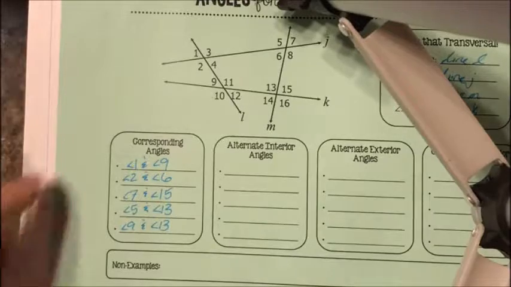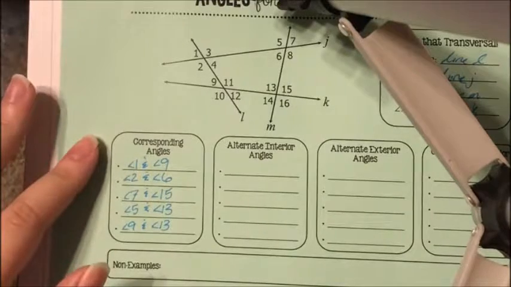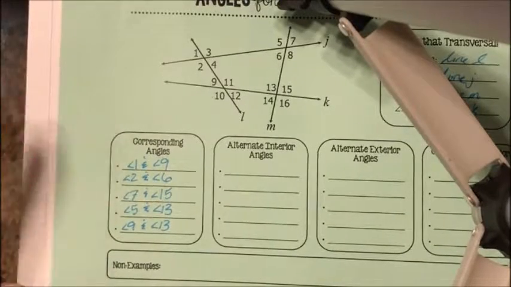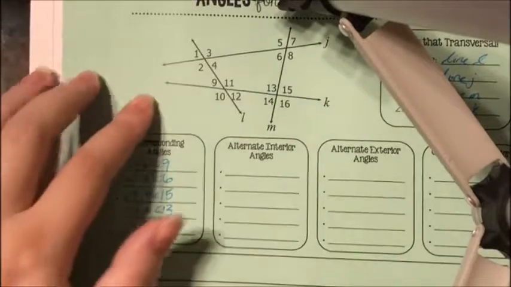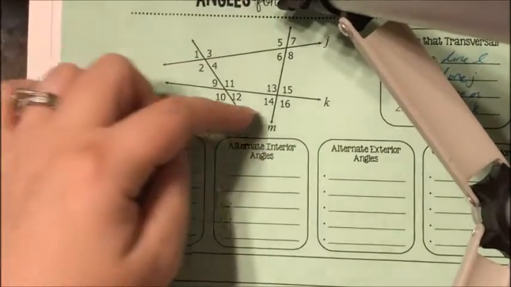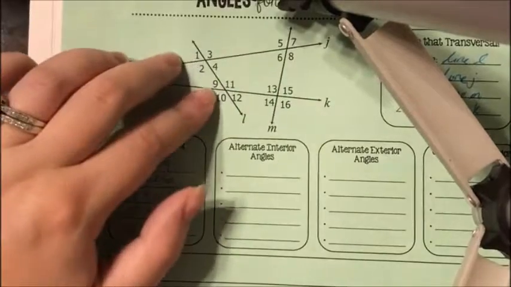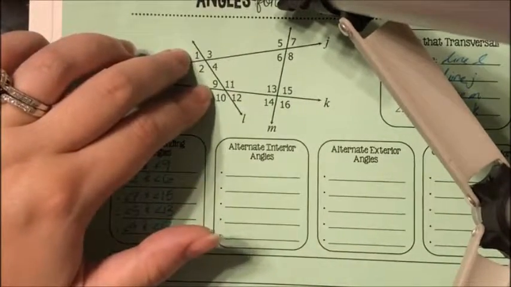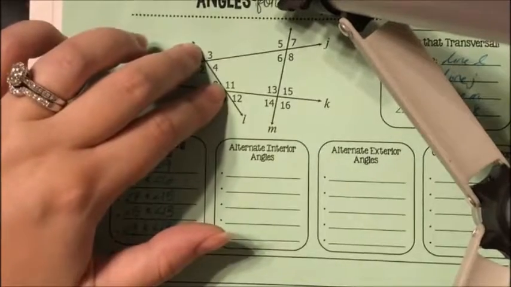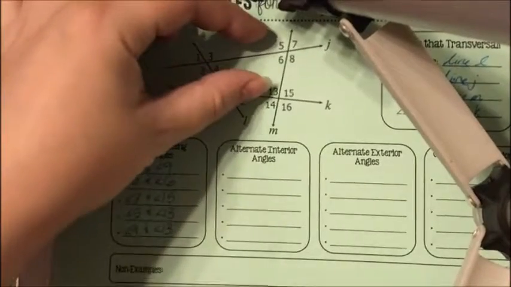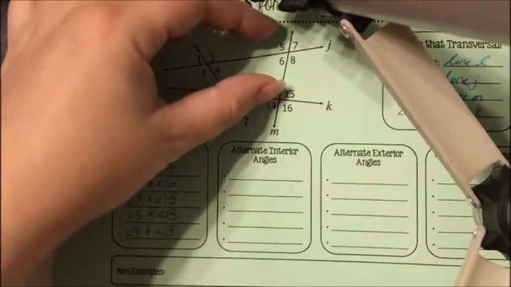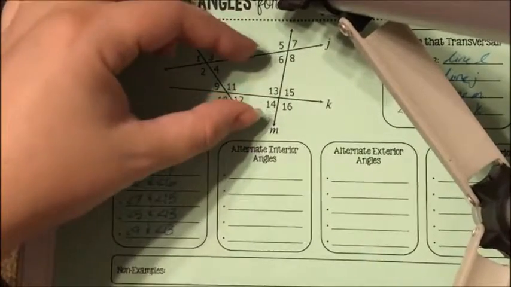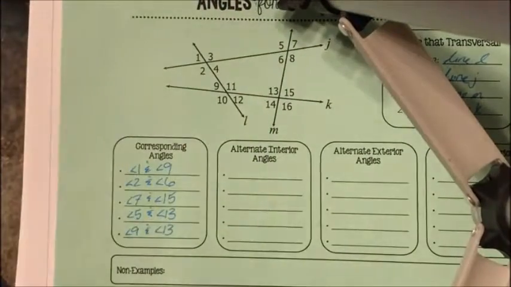So remember, corresponding angles are angles that are on the same side of two different lines. So like 1 and 9. This line goes here, this line goes here. They're on the same side. So they're both on the top of that line. 3 and 11 are the same thing. 5 and 13. 7 and 15. 8 and 16. 6 and 14. Okay, you see the pattern?